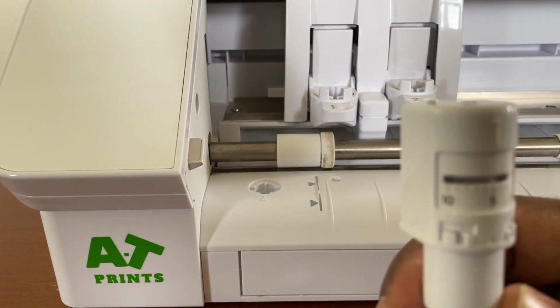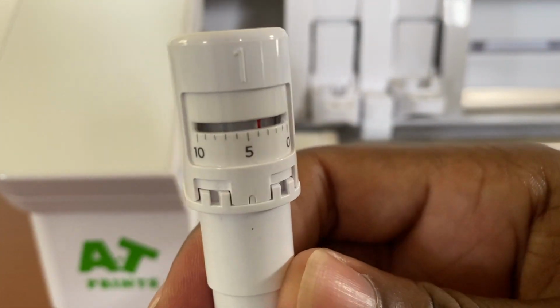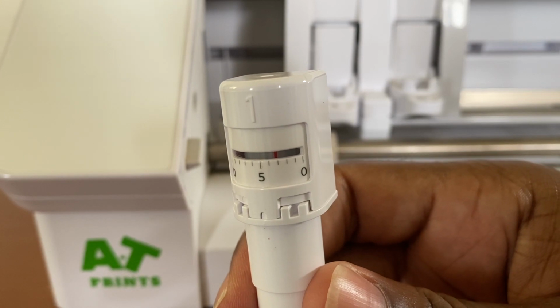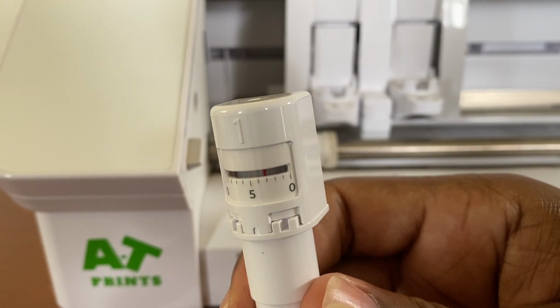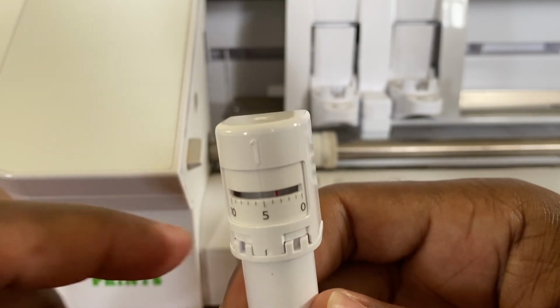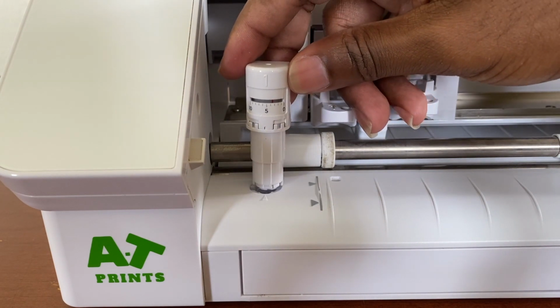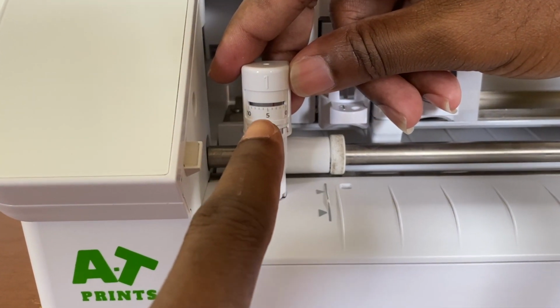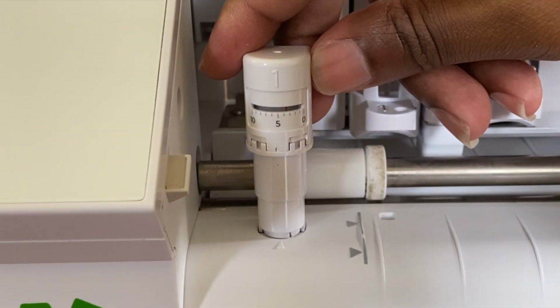So on your blade, you can see 10, 5, and 0. And right now, our blade is just about at the 4th stroke. Watch what happens when we reset our blade. So we place our blade within this slot, and I want you to take a close look at the red line.